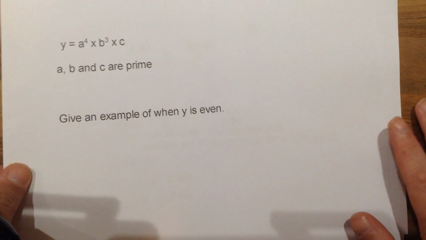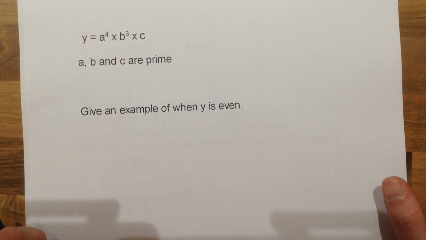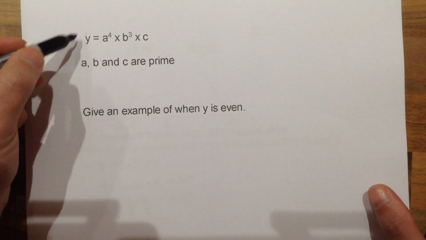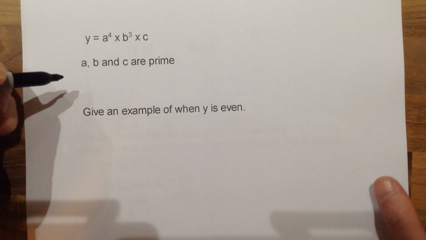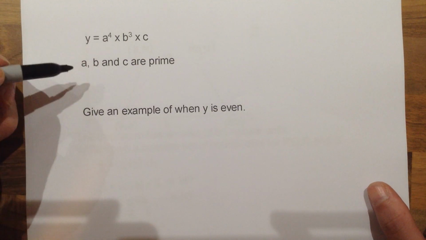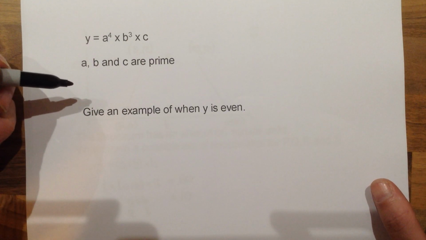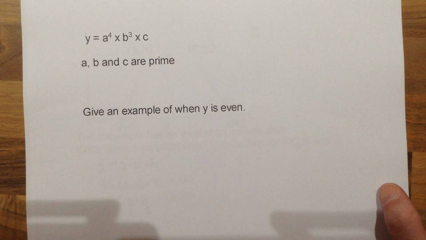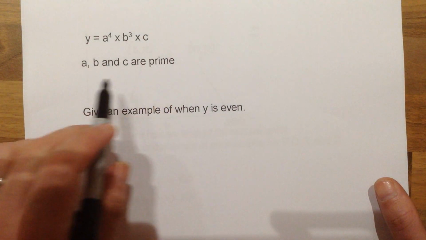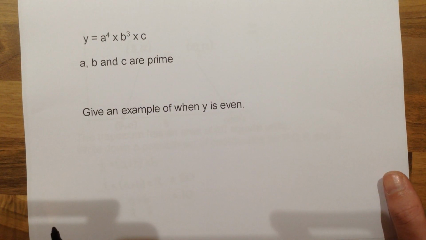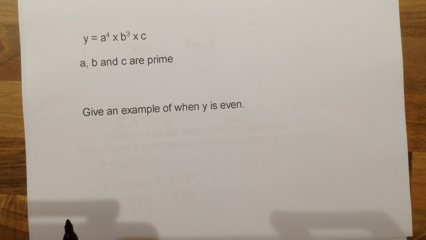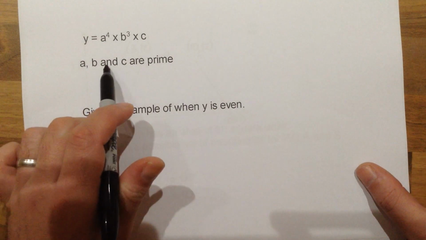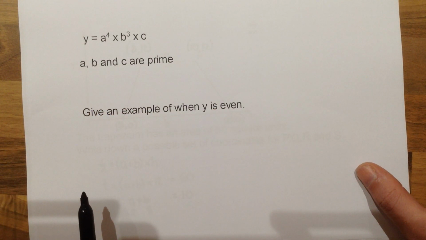The next question is looking at prime numbers, and in particular prime factors. Here it is saying that a number represented by the letter y is equal to a to the power 4 times b to the power 3 times c, where a, b and c are all prime. All it wants us to do is give an example when y is even. So for a number to be even, it means it must be made up of at least one even factor. So all I need to do to ensure that this number is even is write down 3 different prime numbers where one of them has to be even.